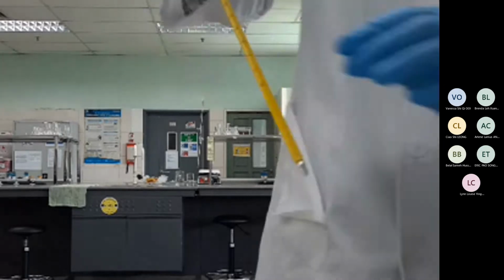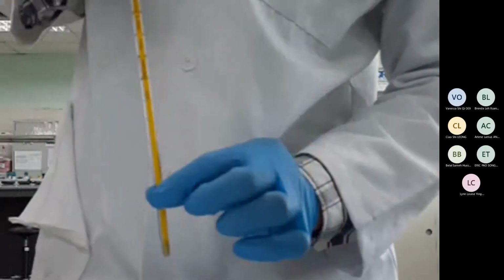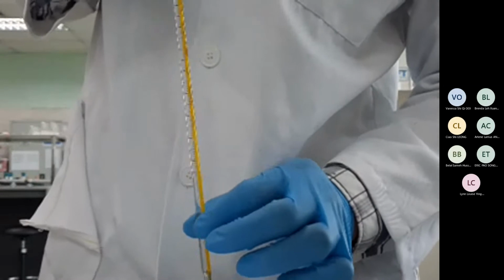And I will measure the temperature using this thermometer. I hope that you can see.